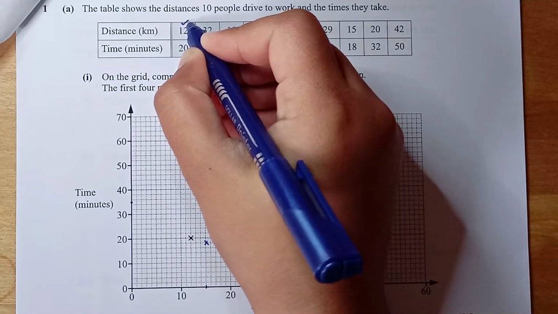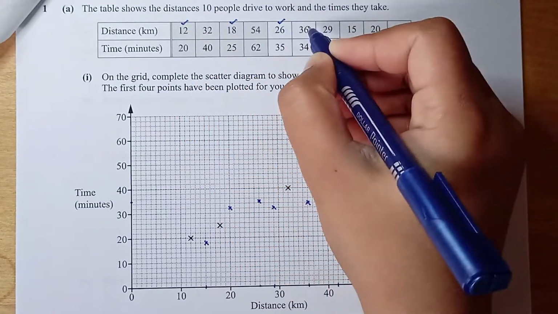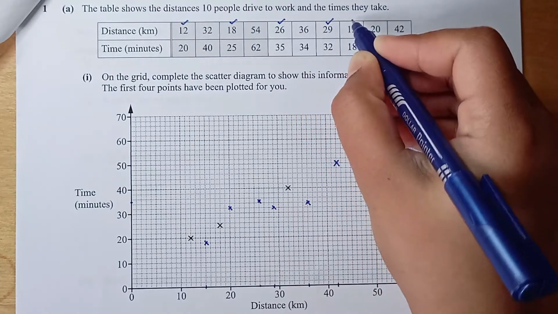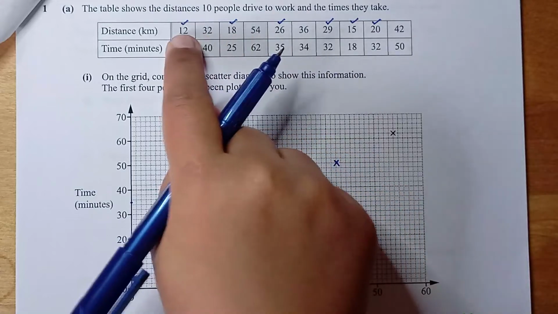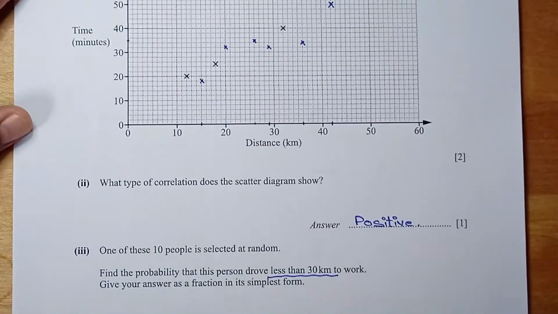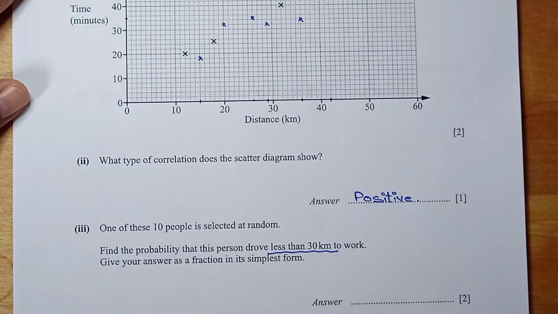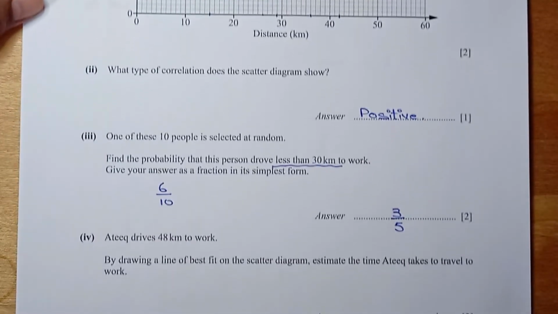So this is less than 30, this is more than 30, less than 30, this is more, this is less, this is less than 30, less than 30, less than 30 and more. So 1, 2, 3, 4, 5, 6. So 6 people drove less than 30 kilometers and the total is 10 people. So the answer would be 6 out of 10 as a fraction, and we need to give our answer in its simplest form. So 2 times 3 is 6 and 2 times 5 is 10. So 3 out of 5 is the simplest form of that fraction.